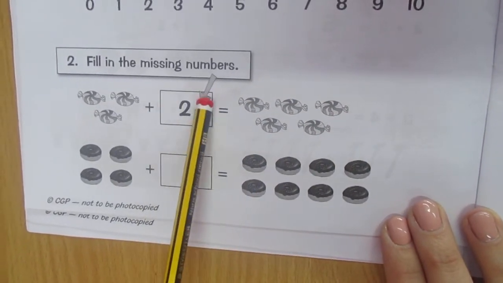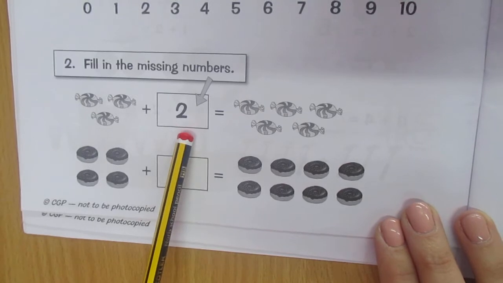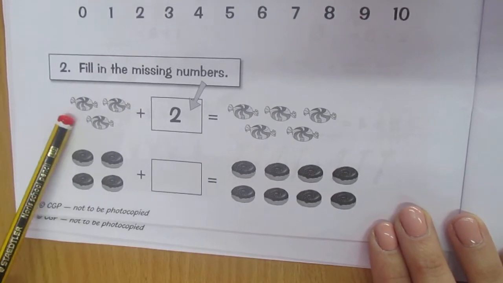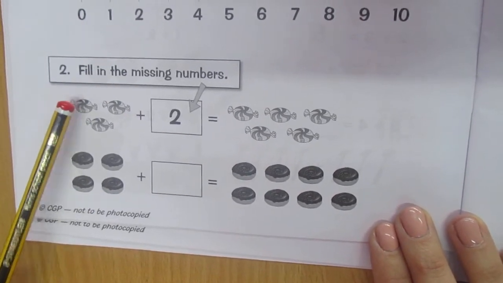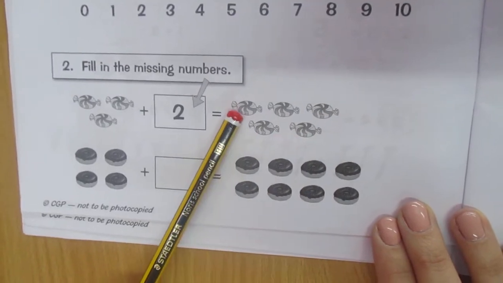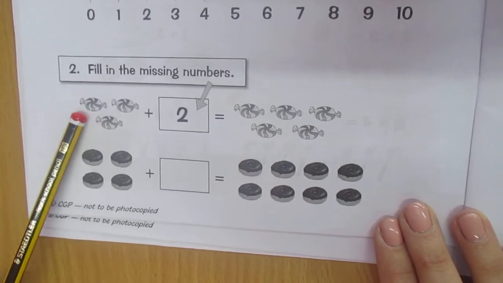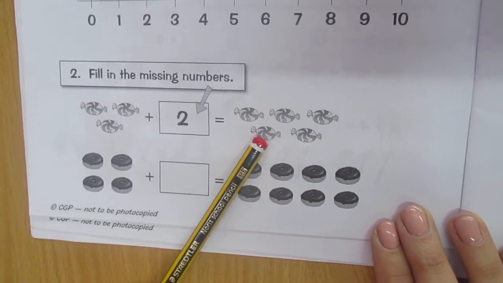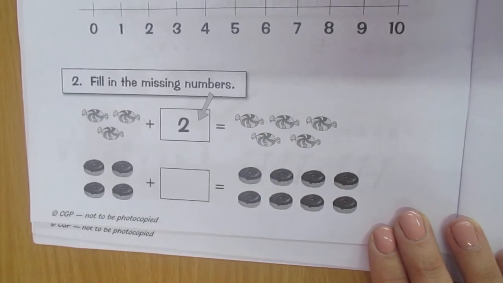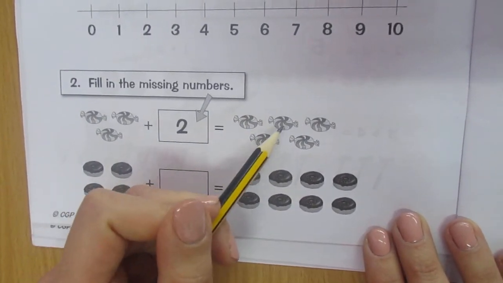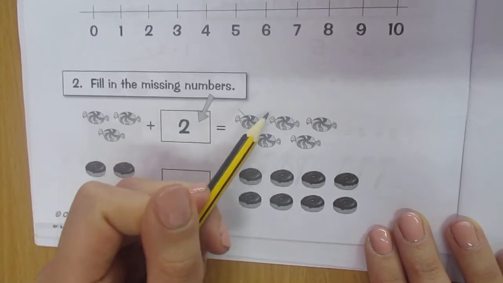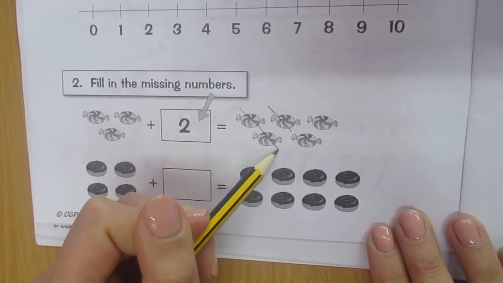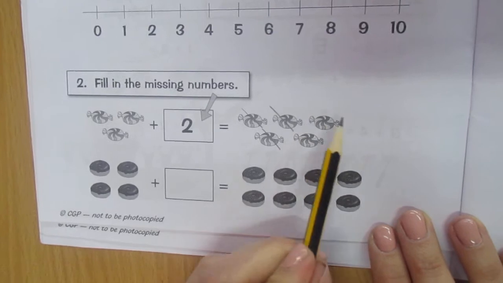And then it's going to ask us to fill in the missing number. So it starts with 3 sweets and it ends with 5 sweets. So what have we added to our 3 sweets to make 5 sweets? Well, a good way to figure this out is if we cross off 3 sweets here, we will be left with how many they have added.